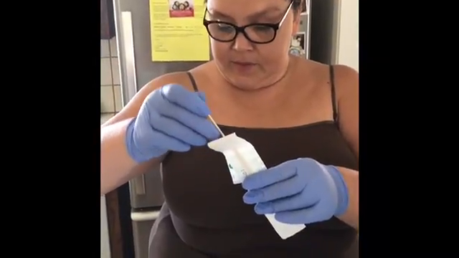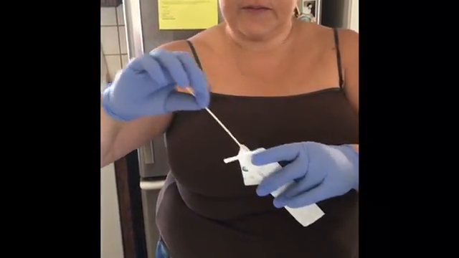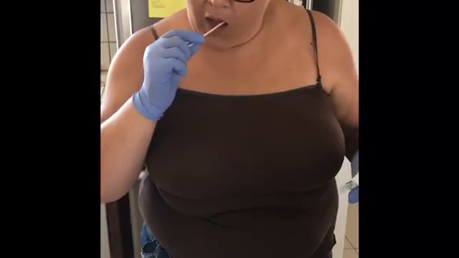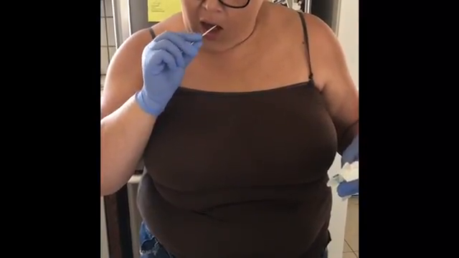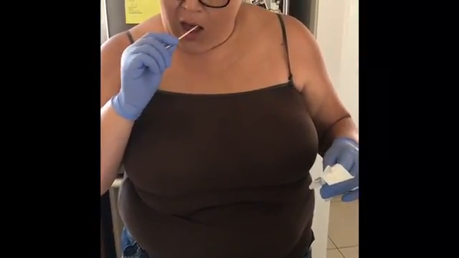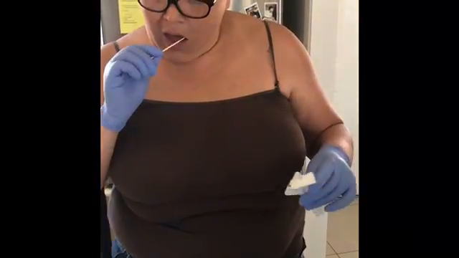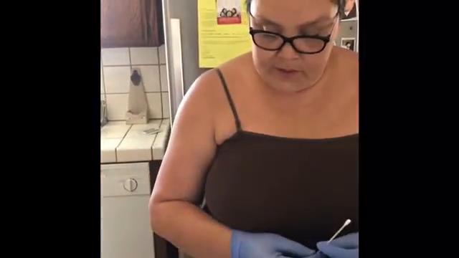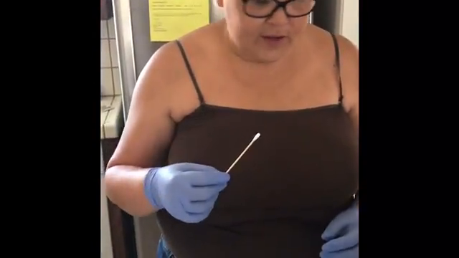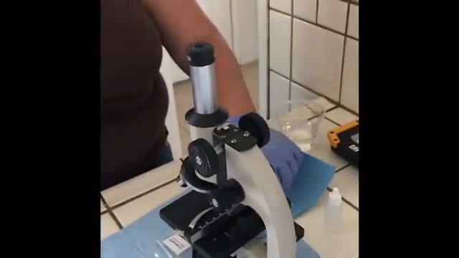So with one sterile swab, I'm going to gently scrape a few cells from the inside of my cheek. I got that. I'm going to smear the swab containing the cheek cells onto the microscope slide.